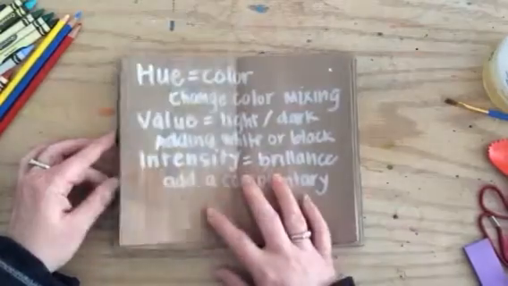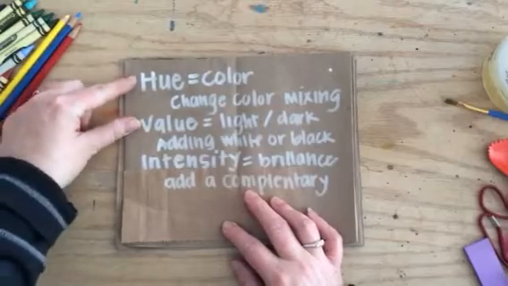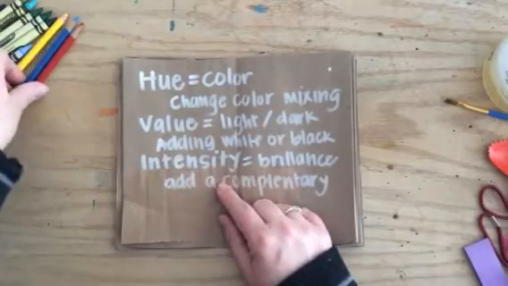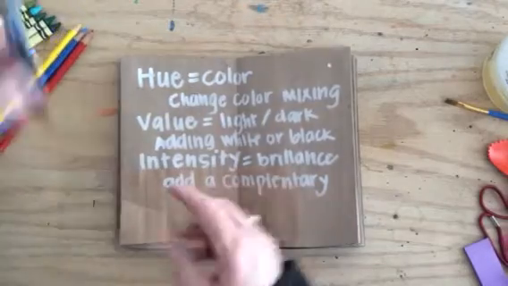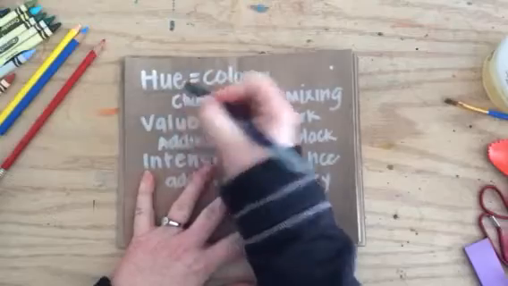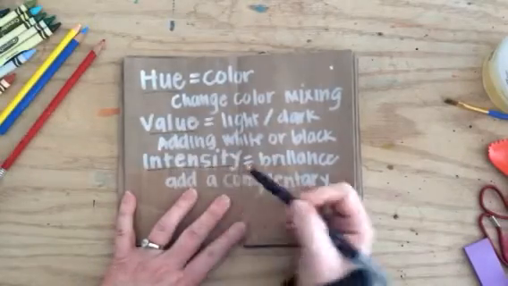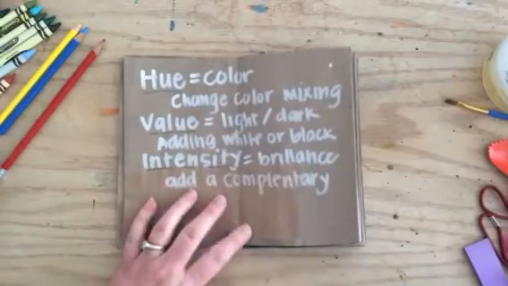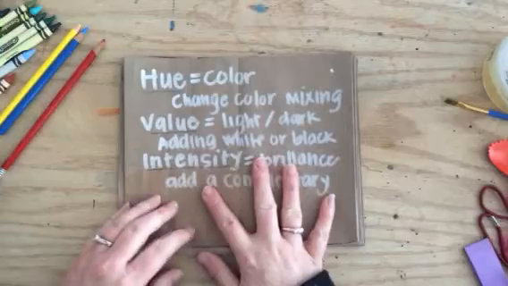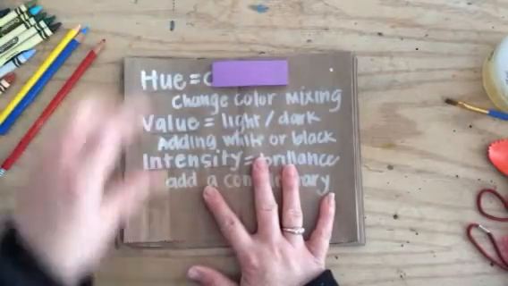But first, some vocabulary. When we talk about color, there are three main components of color. Those three main components of color are hue, value, and intensity. Hue just means color. It is a synonym for the word color. So this is purple. Purple is its hue.